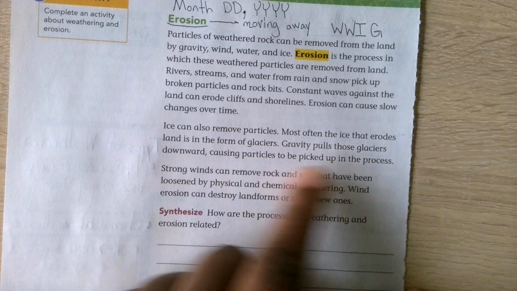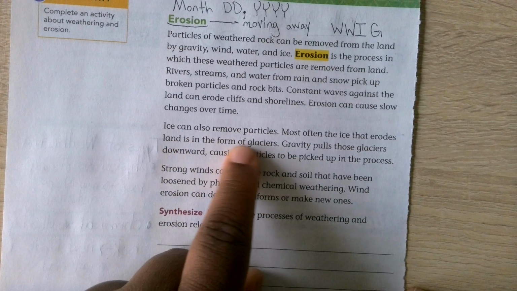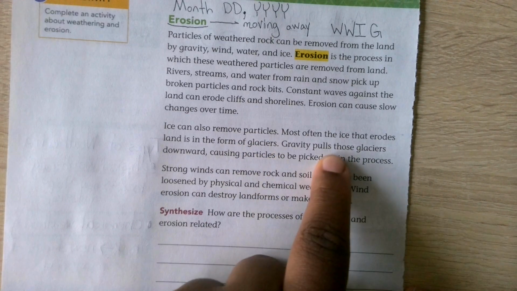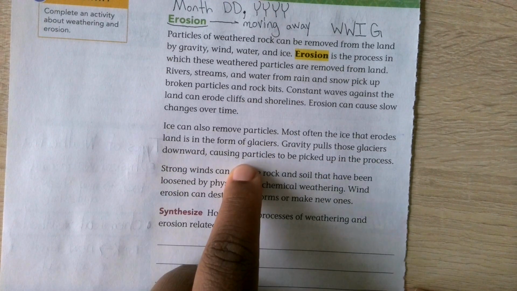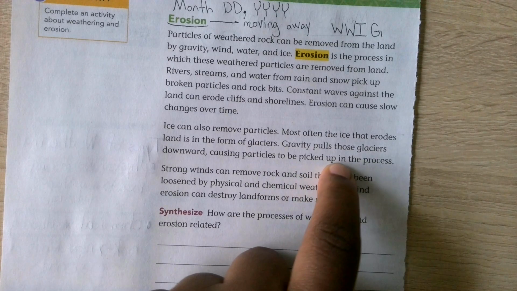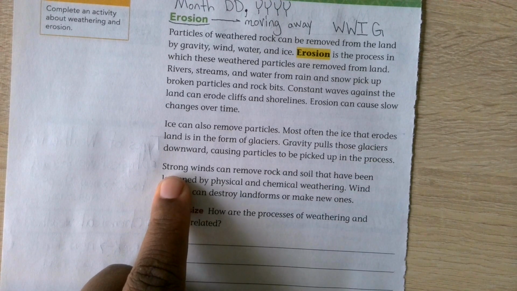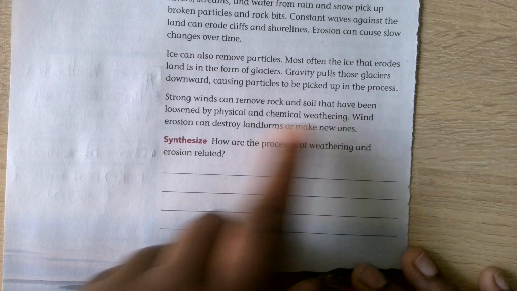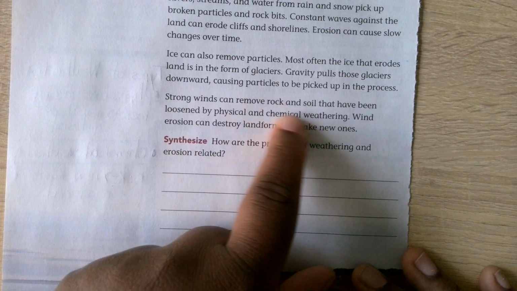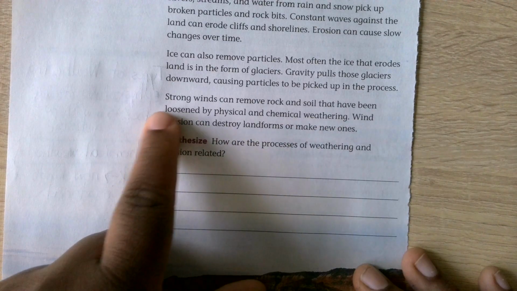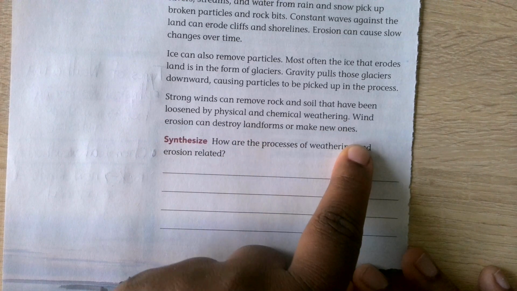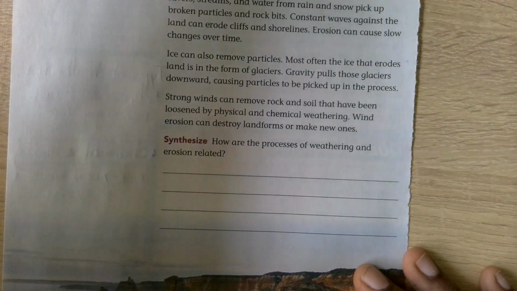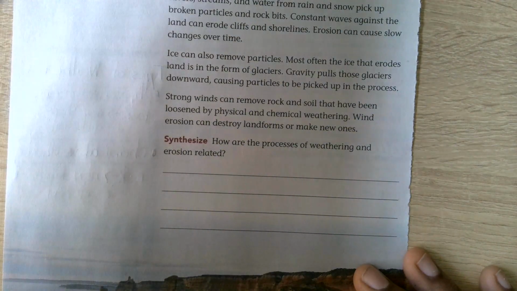Most often, the ice that erodes land is in the form of glaciers. Gravity pulls those glaciers downward, causing particles to be picked up in the process. Strong winds can remove rock and soil that have been loosened by physical and chemical weathering. Wind erosion can destroy landforms or make new ones. Now I'm ready to go back and do my annotations.